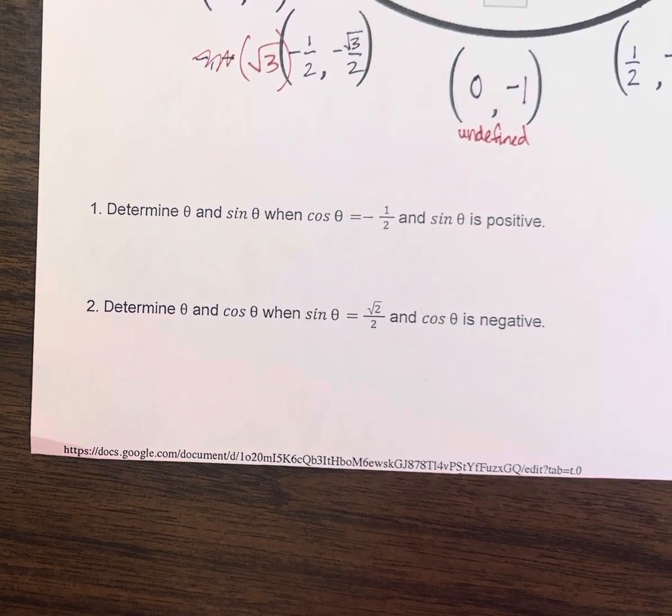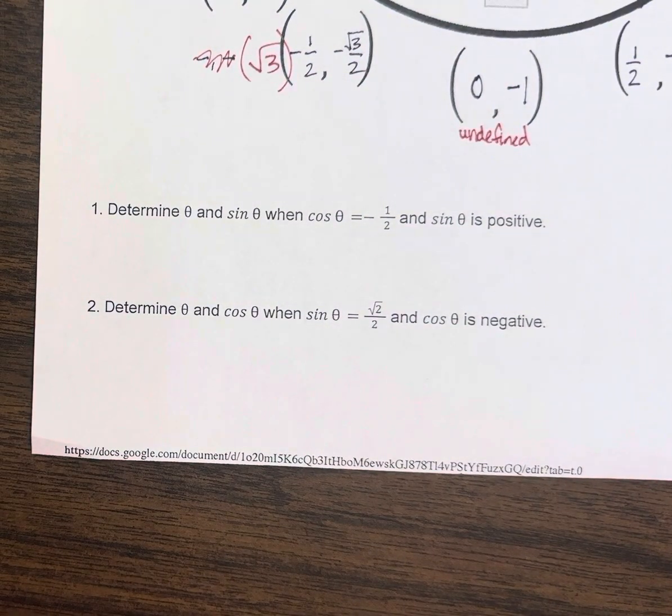Okay, I kind of figured, why not keep going? Should we just keep going, do some problems too?